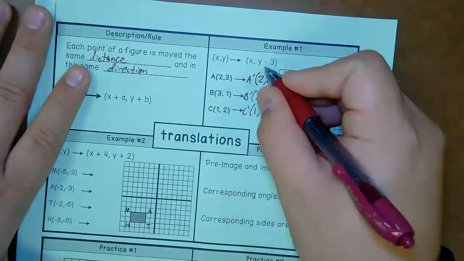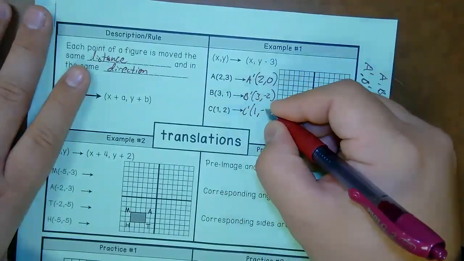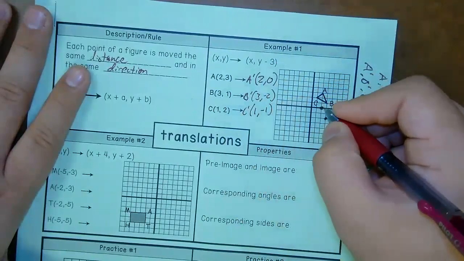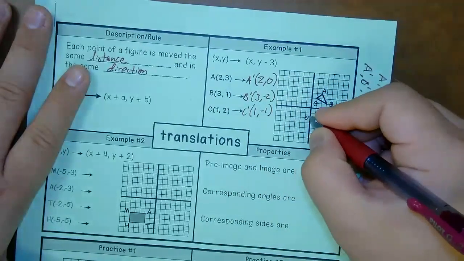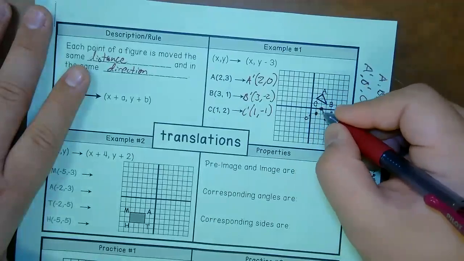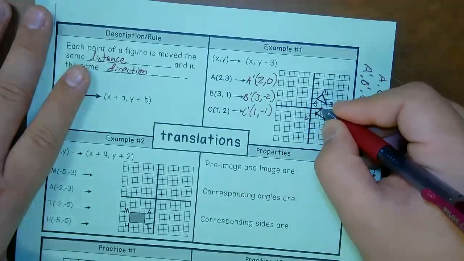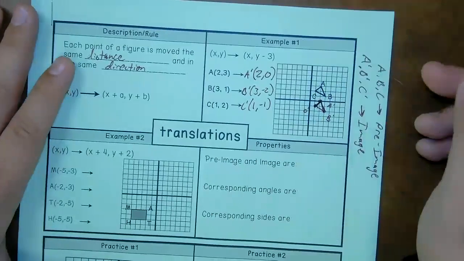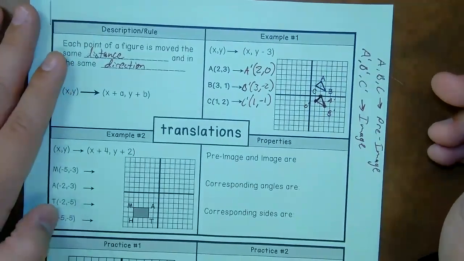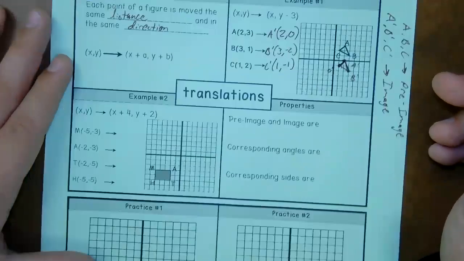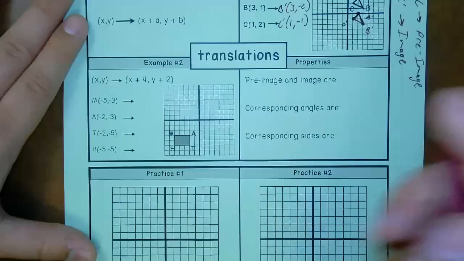Y, we subtract 3, so 2 minus 3 is -1. So 1, -1. This is C prime. And so when we connect those up, let's look at that. They have the same shape. Let's take a look at example number 2.